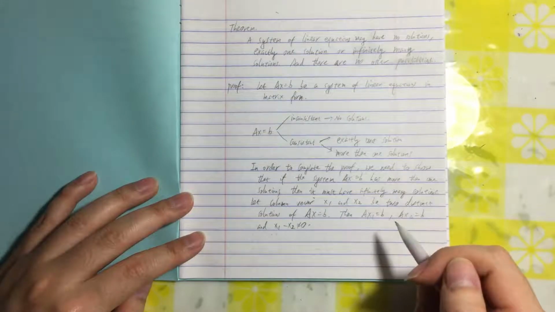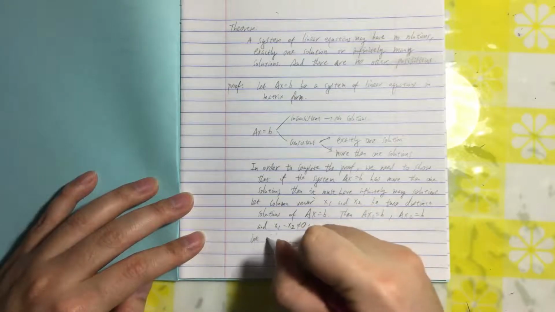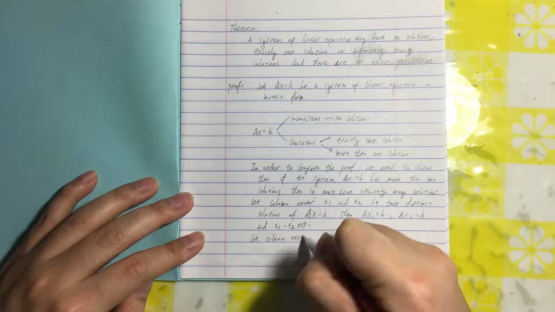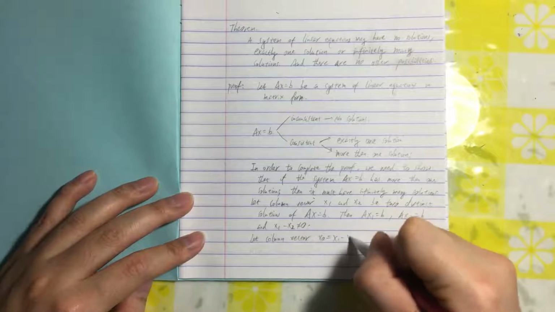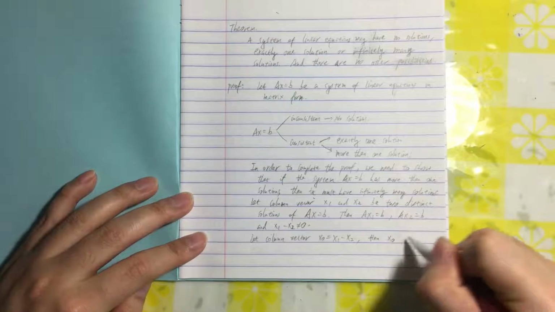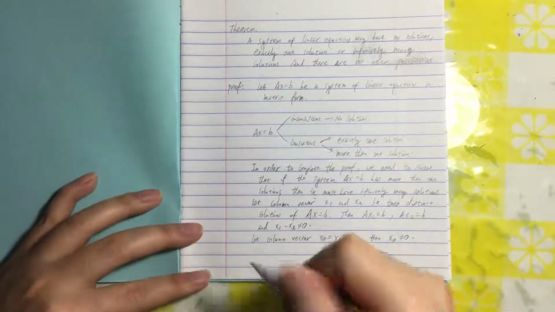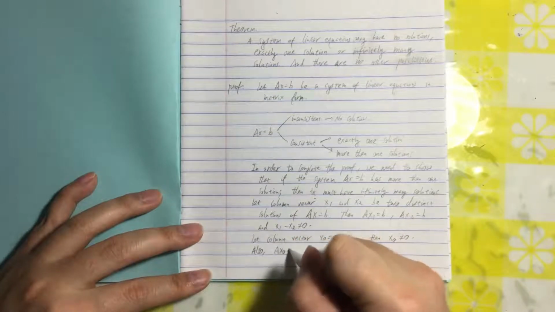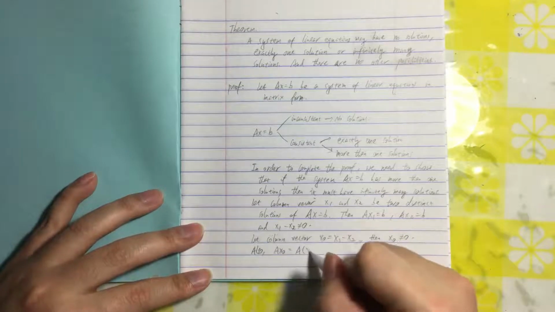Next, let me introduce another column vector x0, defined as S1 minus S2. Then x0 is not 0 because S1 minus S2 is not 0. Also, if I take matrix A times x0, we know that x0 is S1 minus S2.